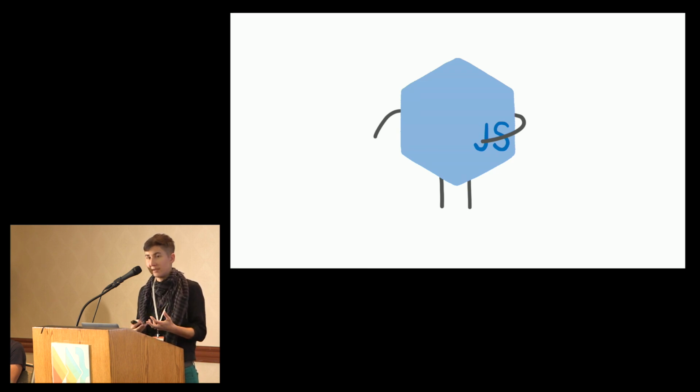Now for Node, this is a moot point. This design decision has already been made. So if you're running a Node application, you're basically saying, I trust this code. But what about other use cases? Wouldn't it be nice to have both the portability and the security of the web?